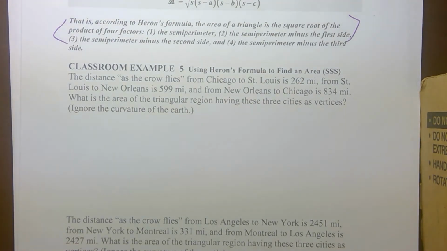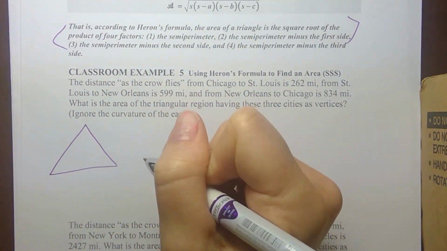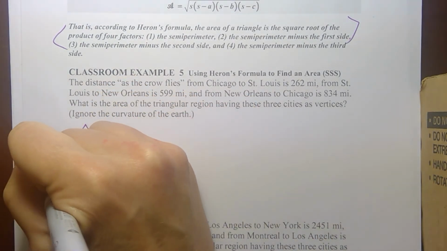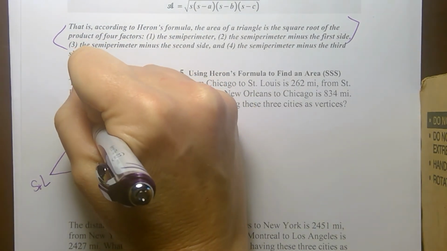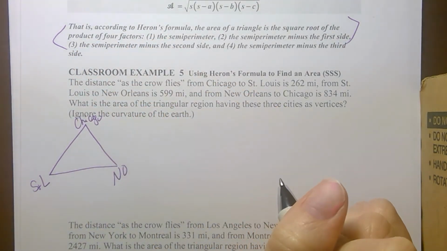It says the distance as the crow flies, so just straight across, from Chicago to St. Louis, and then St. Louis to New Orleans, and then from New Orleans to Chicago. All right, let's draw our triangle. These cities are vaguely triangularly oriented to each other, where we've got St. Louis out here, Chicago up here, and New Orleans down here.